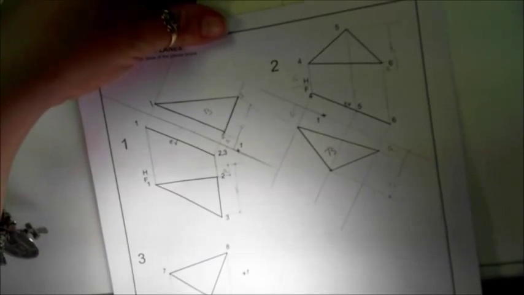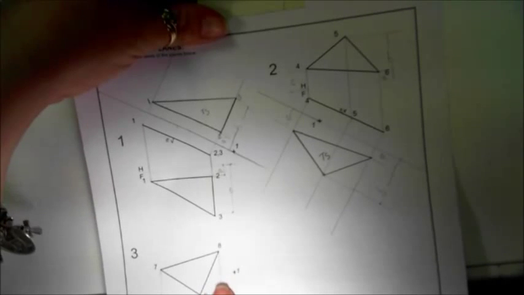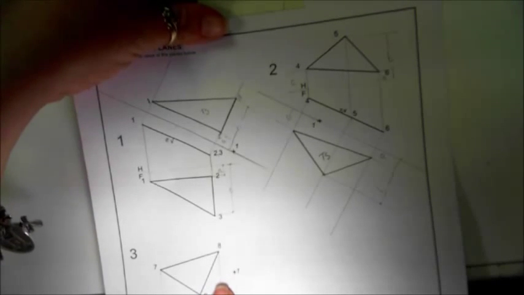This time, instead of a triangle and a line, we're given two triangles. So we're going to have to find the edge view, and we're going to pick the edge view. We're just going to do edge view 8, 9. We're going to find it, and then we're going to use it to draw everything we're going to do. So we're going to start off with 1.